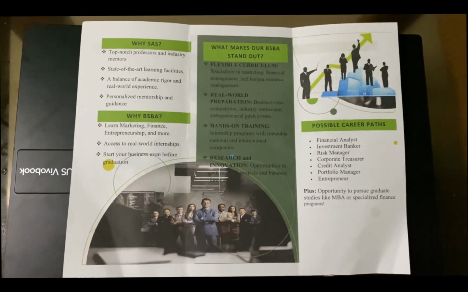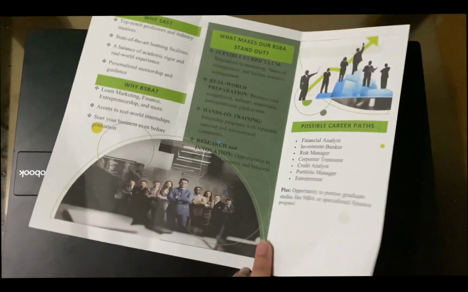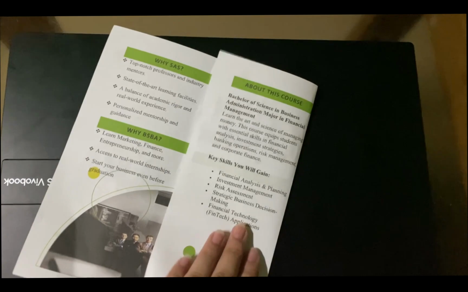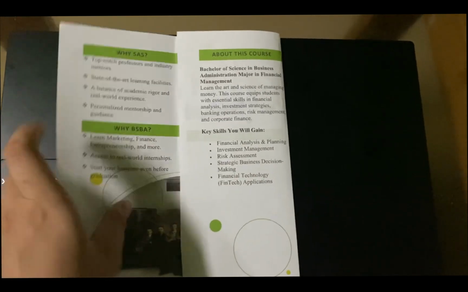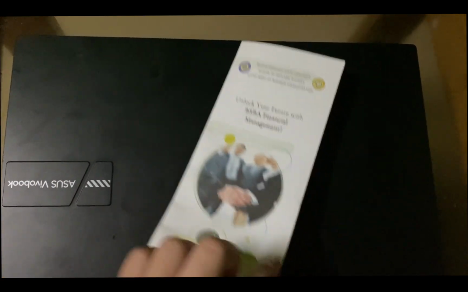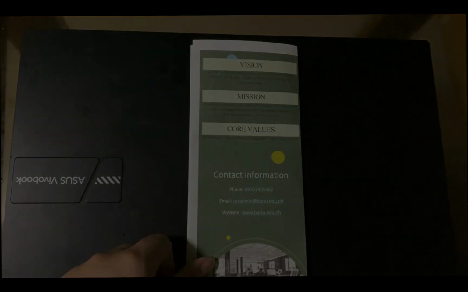Hi everyone! Welcome to my budget planning tutorial. Today, I'll walk you through how I created my monthly budget for April. Simple, realistic, and easy to manage. So let's get started.